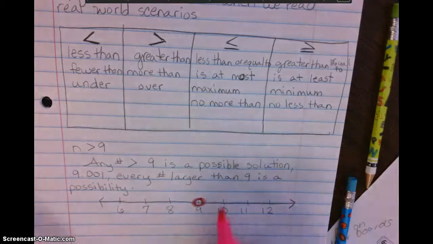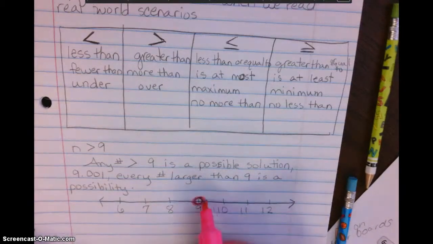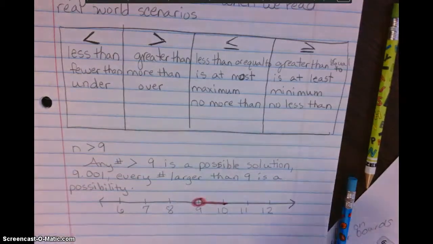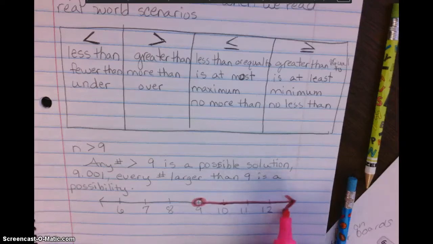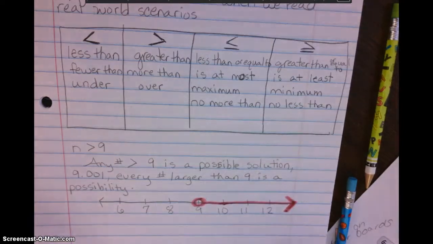Could 10 be a possible solution? 10 is greater than 9, so it could be. Is 12 a possible solution? It is greater than 9, so that could be the solution to the inequality as well. We don't have time to draw all the numbers. The arrows tell us that the solutions go to infinity and beyond.